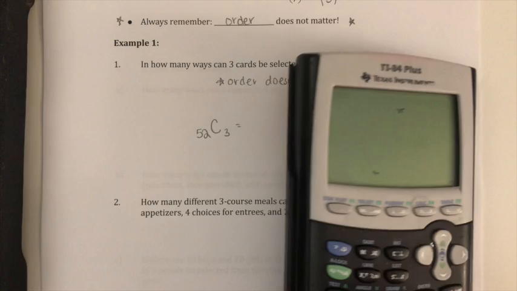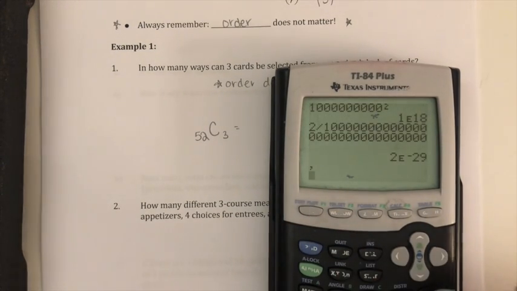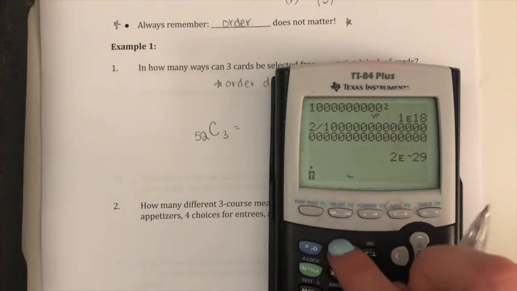Okay, so this time I actually have my calculator. You guys, I was talking about very big numbers today in Math 30-1.